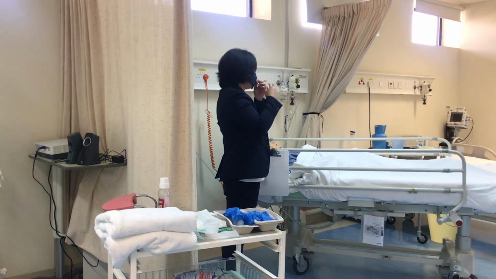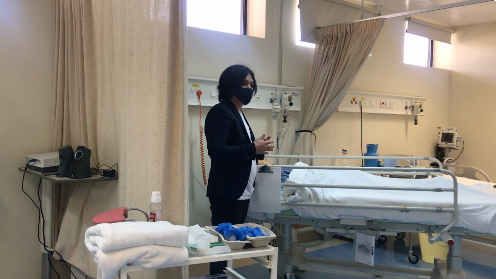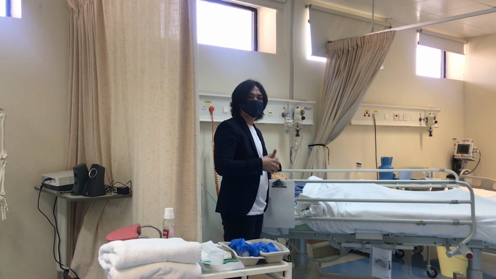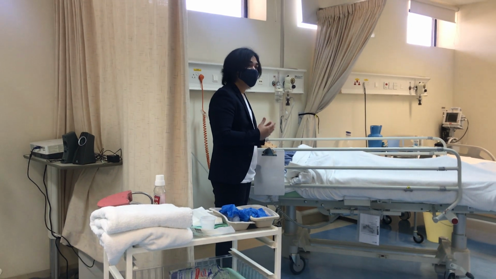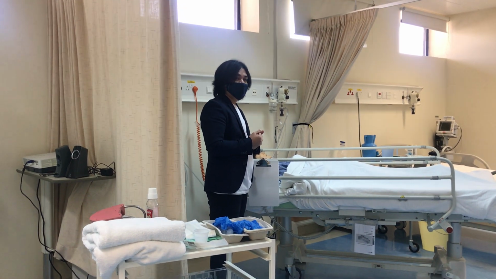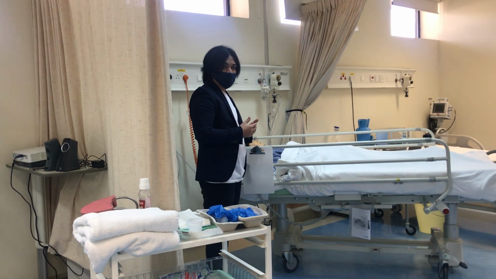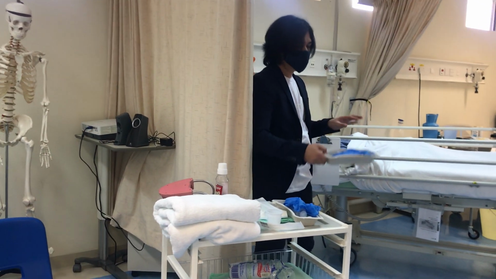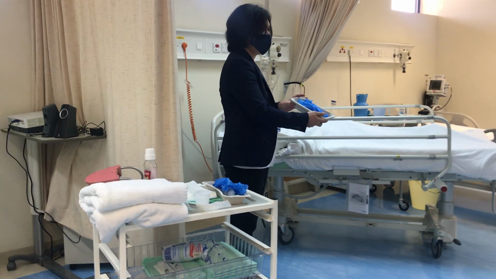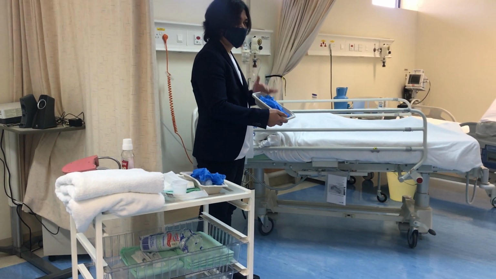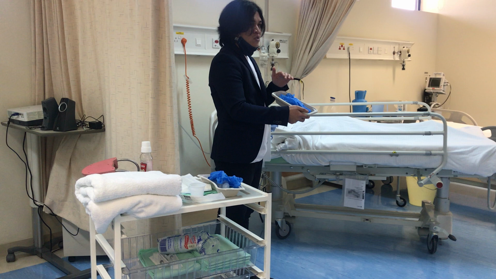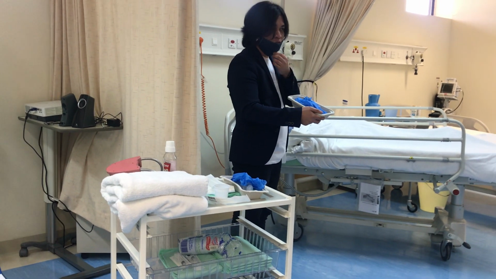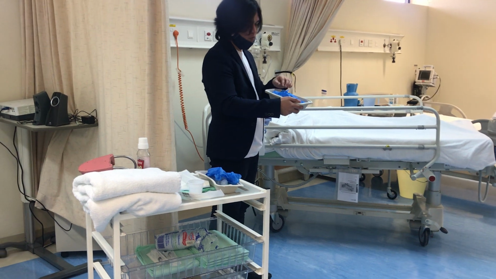So today I'm going to assess the mouth because the patient has been unconscious for several days, and I will see if there's a need for oral care. I'm going to do some assessment and we will see if we're going to do oral care. Now, when you go to the patient's bedside, it is very important that you already have these things with you. These are exactly the things that you're going to use for the initial assessment of your patient.